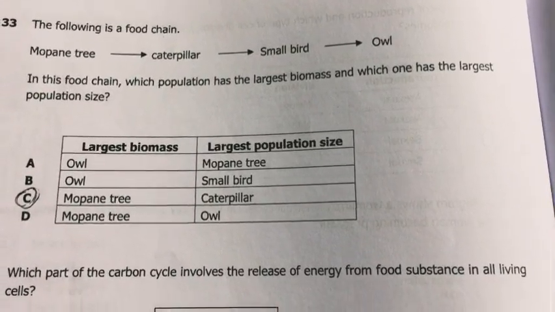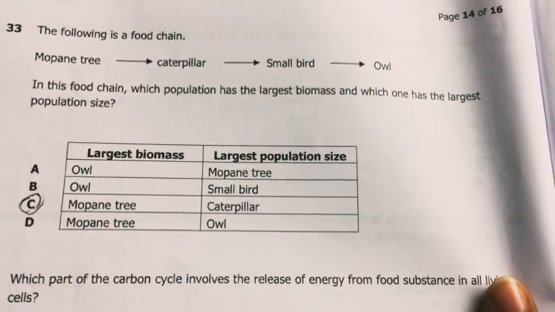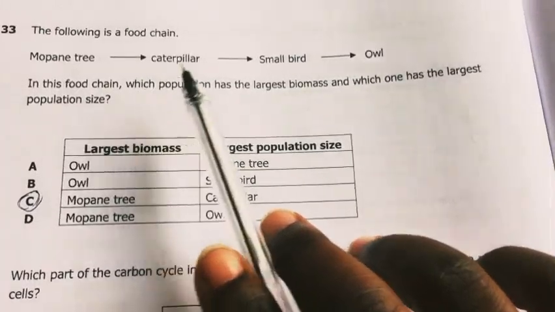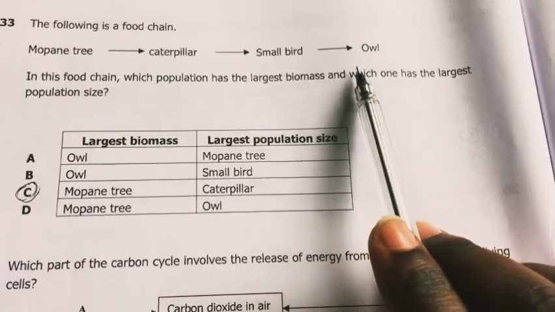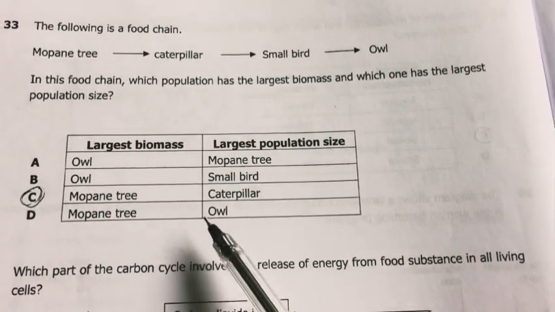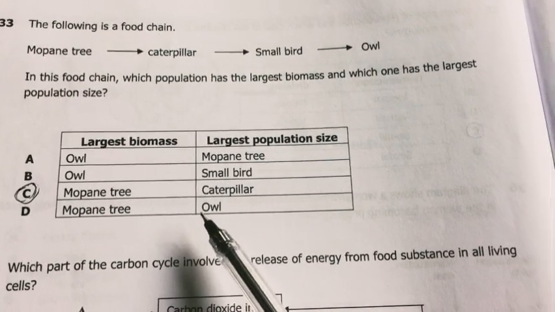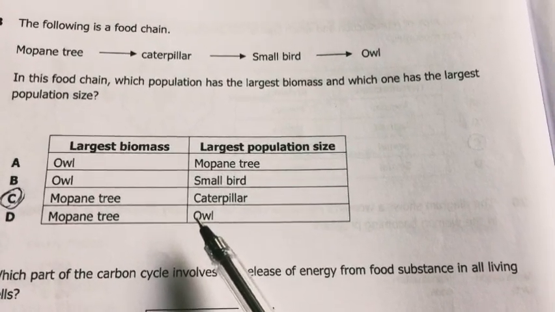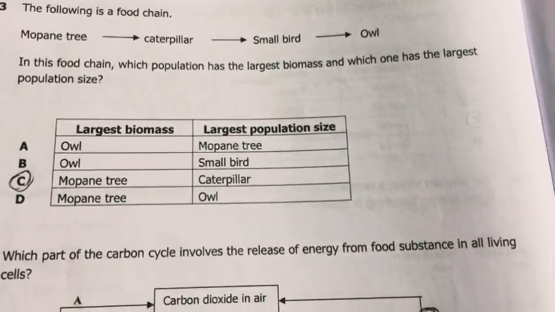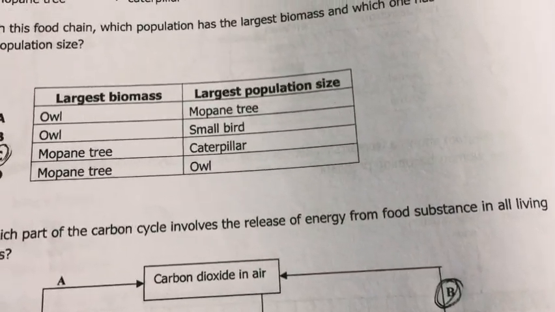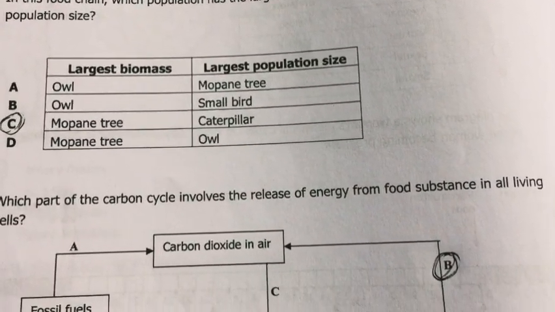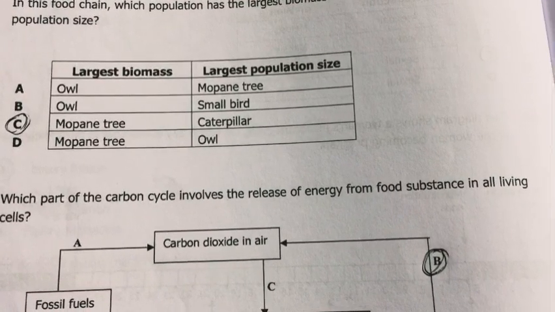The following is a food chain. We've got a mopane tree, caterpillar, small bird, and then owl. In this food chain, which population has the greatest biomass and which one has the largest population size? My answer was C, largest biomass.